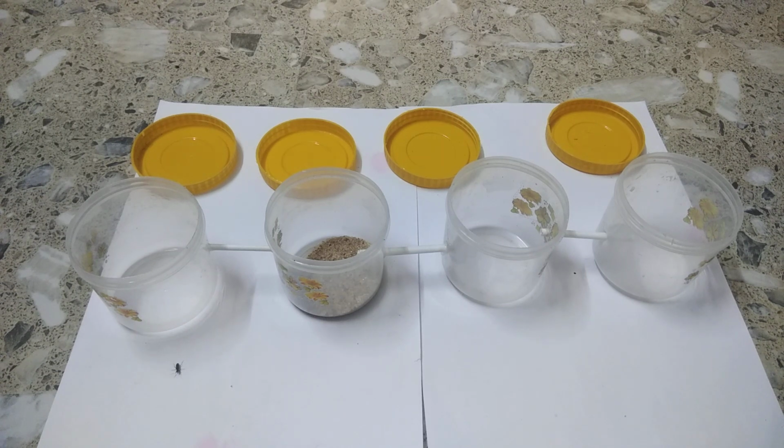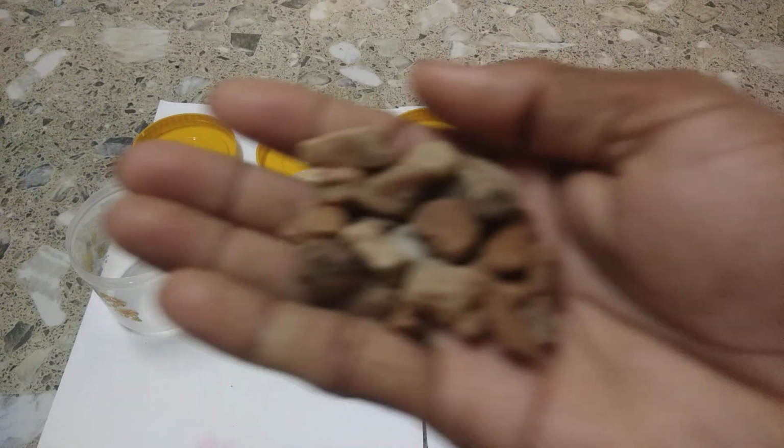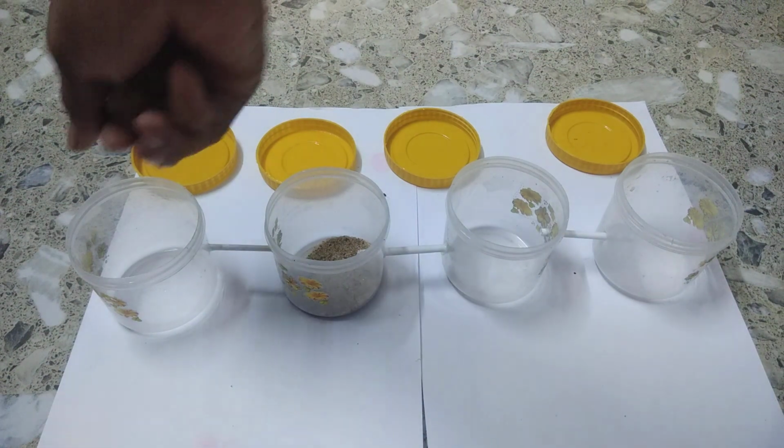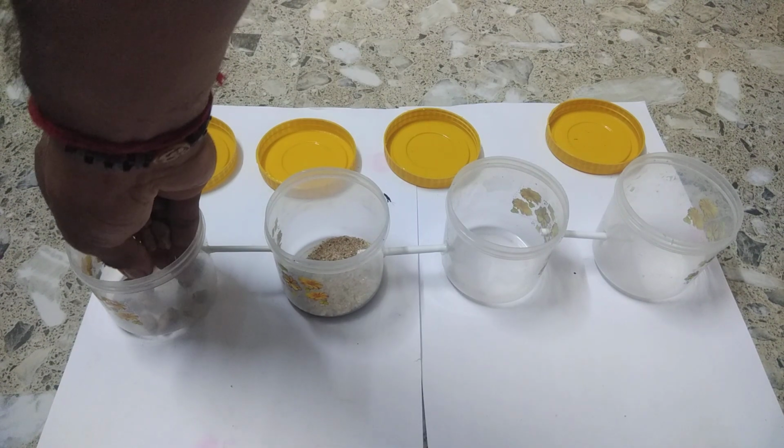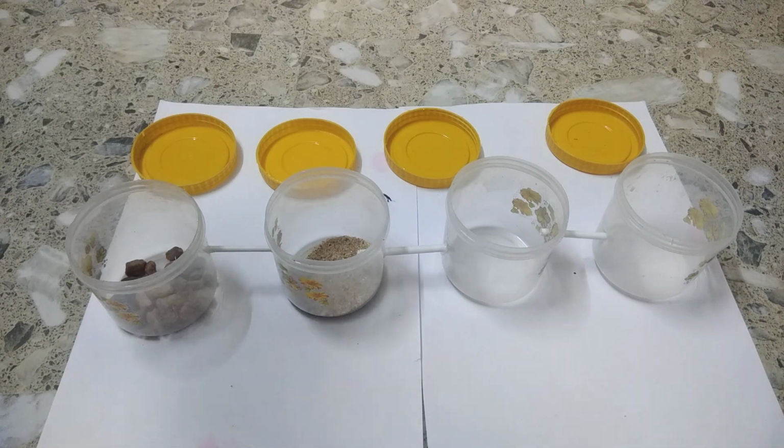After that, I will put some gravel and sand to make the filter very effective, right? First of all, I will put some medium-sized gravel. You see here, these are medium-sized gravel. I'll put the medium-sized gravel in the first chamber.